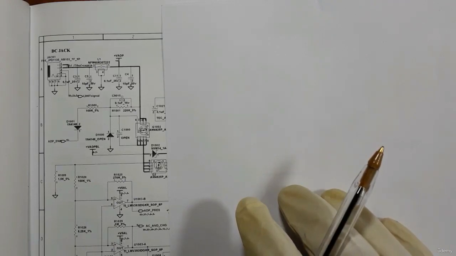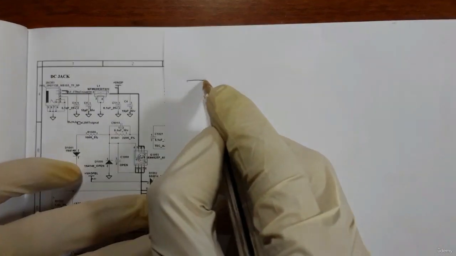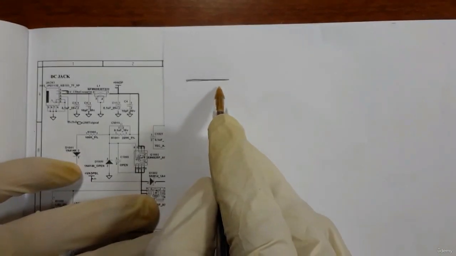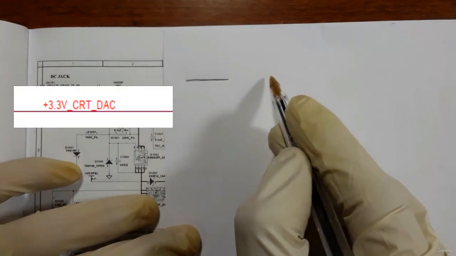Hi. Before starting studying the laptop schematic step by step, I'm going to first teach you some tips that are very important for every engineer, technician or student who wants to become professional in schematic reading. So let's get started. First, this line, as you can see, means a wire in the schematic.